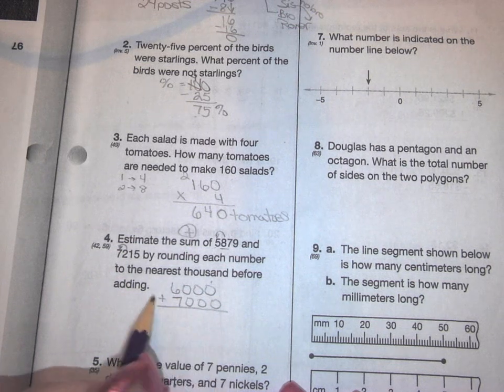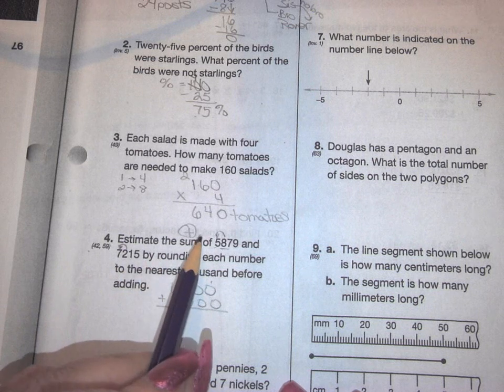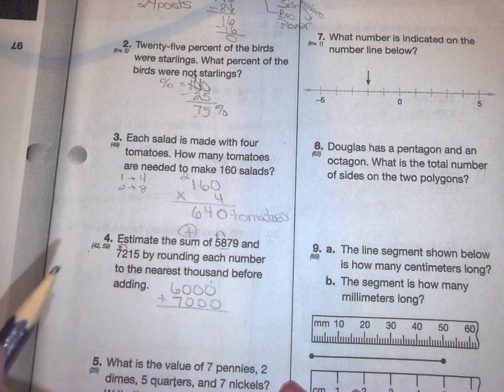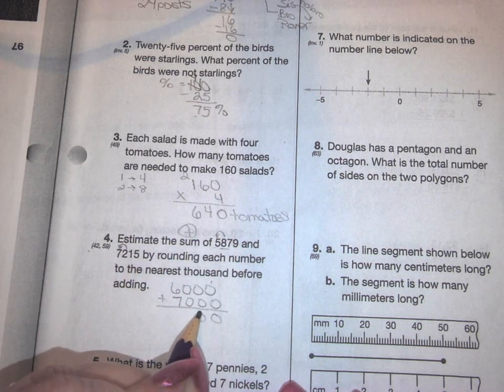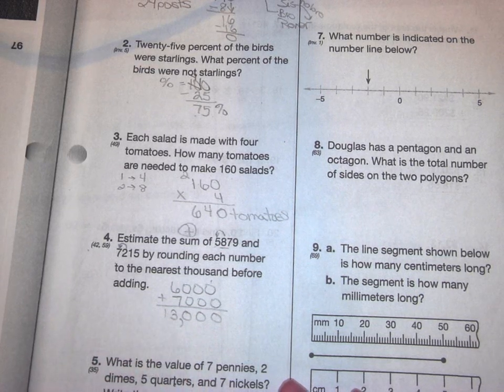And think about a number line. Is it closer to 7,000 or 8,000? Is it closer to 5,000 or 6,000? We add them together. We have 13,000.